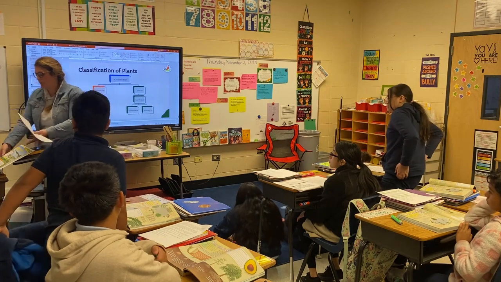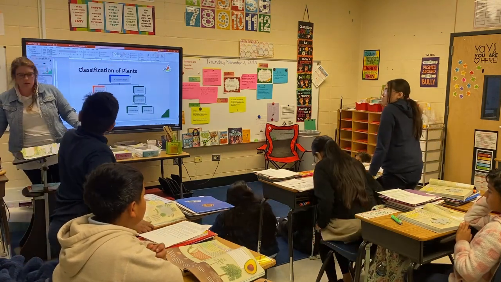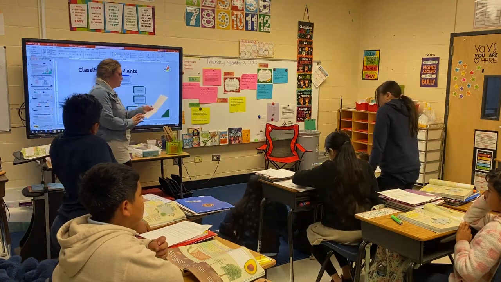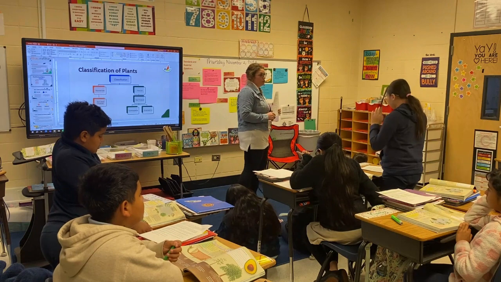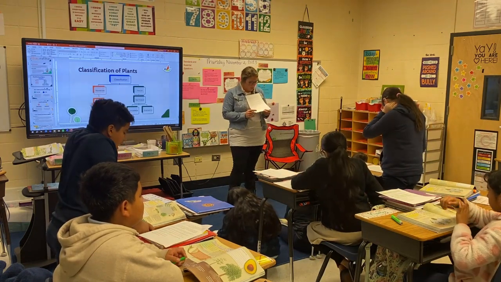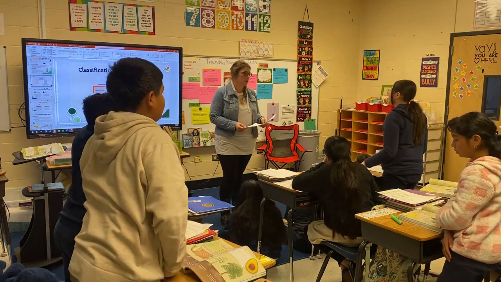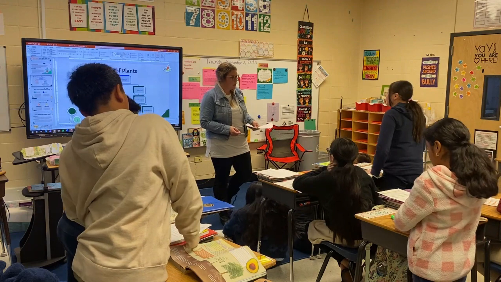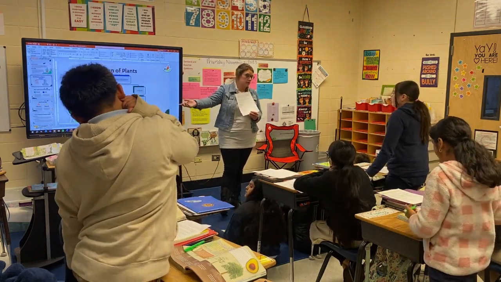I'm asking, a flower does what for angiosperms? We just said what cones do for gymnosperms. They are seeds for plants that don't produce fruits and flowers. So what does a flower do for an angiosperm? Carolina. Produces the seed. So therefore, it produces the seed that can grow a whole new plant, right?